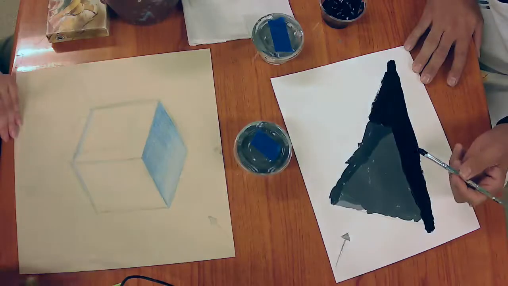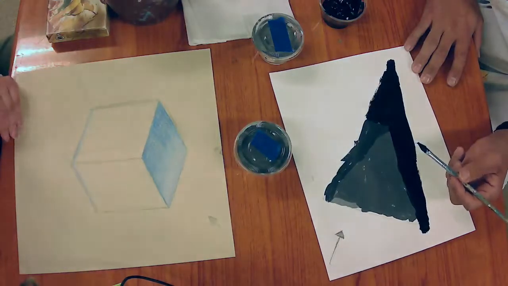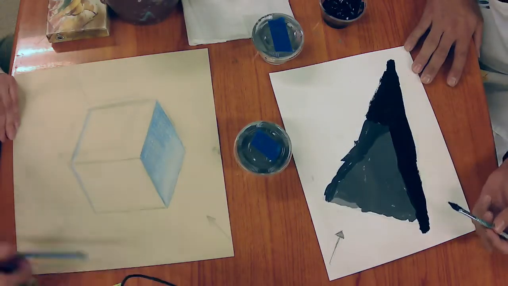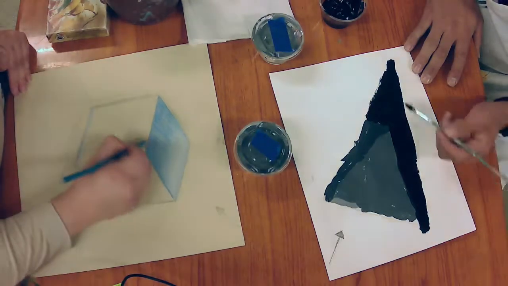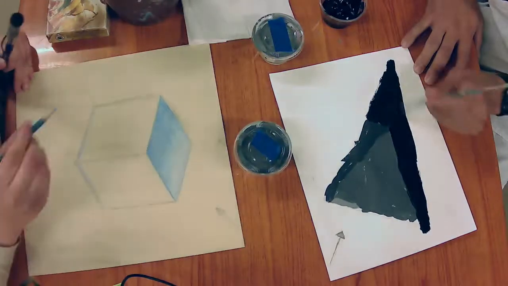Well, I have a bunch of blue colors here, so I'm going to use all of them. Oh, like this color here. So do I. Yeah.